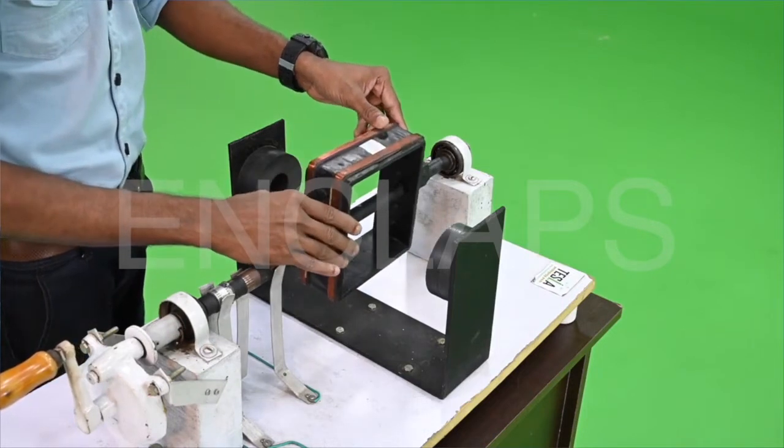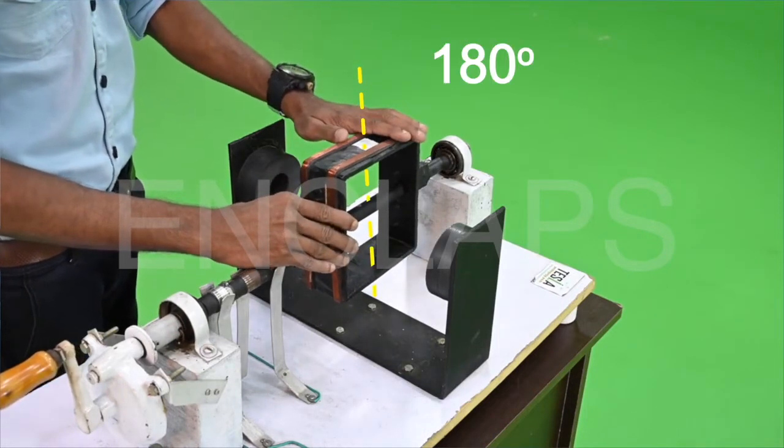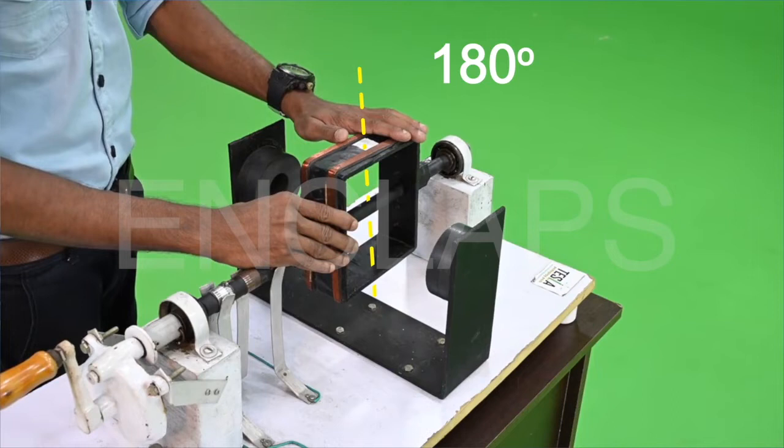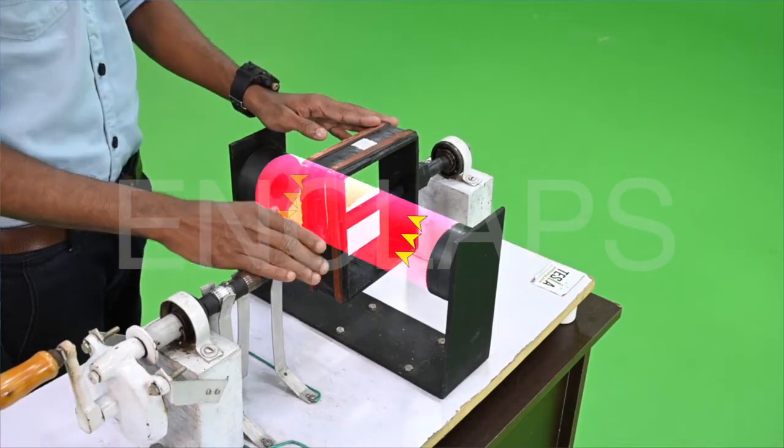After rotating a further 90 degrees, the armature aligns at an angle of 180 degrees. The position is similar to the 0-degree position. That is, the armature coil is parallel to the magnetic field lines. So, there is no change in flux and hence no induced EMF and current.